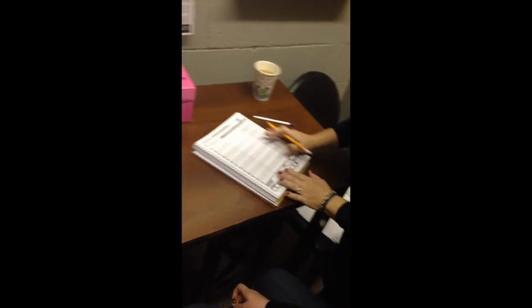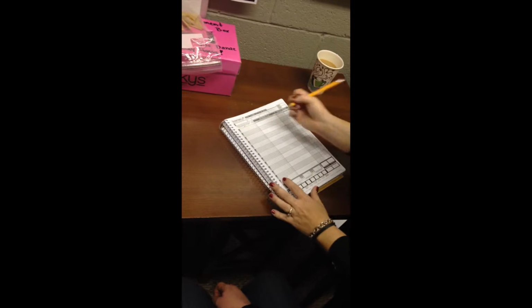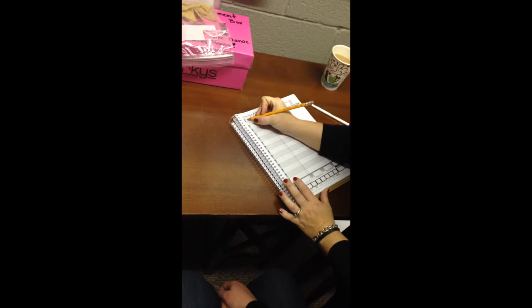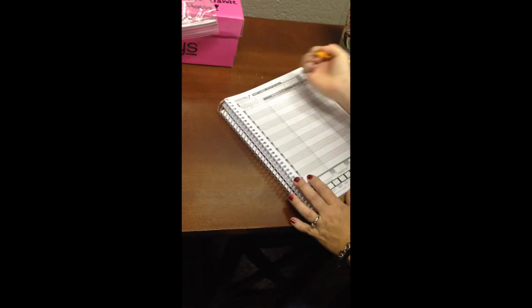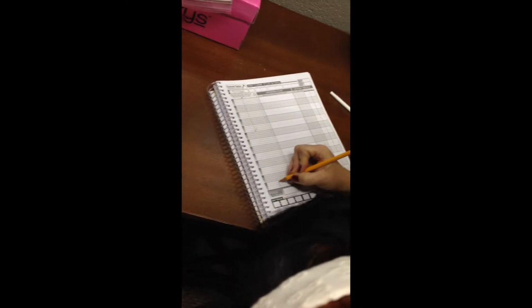Okay, so what I want to do is show you a little bit about how to do your daily tracking in this book. The first thing you're going to do is write the date. So let's say it's the 7th of September up here. Then in this section, you're going to write your schedule. So let's say you started working at 1 today and you work till 8 o'clock. And that's your schedule for today.